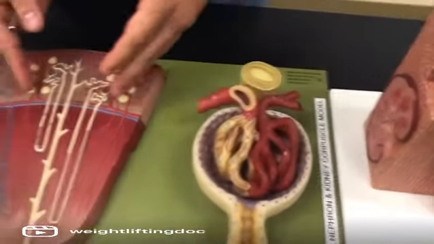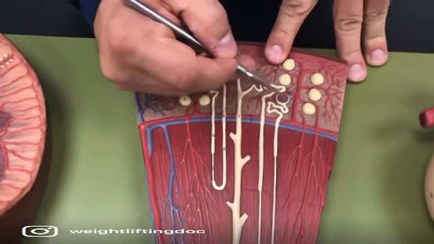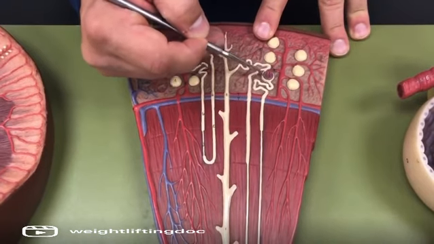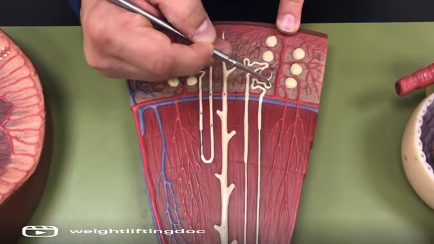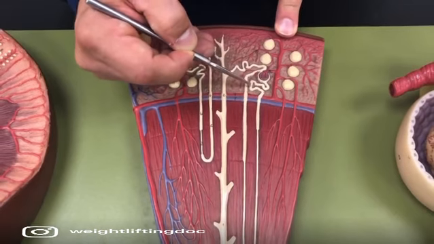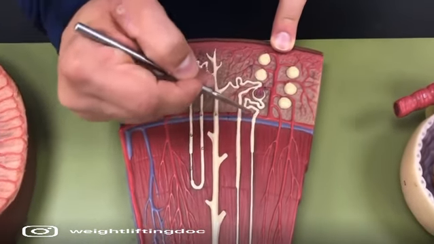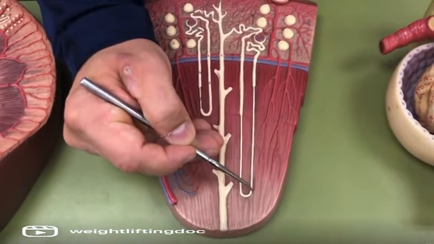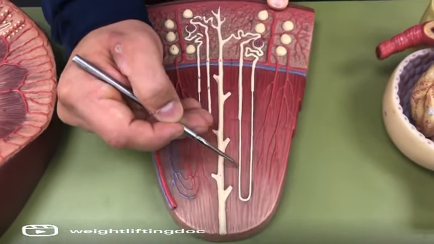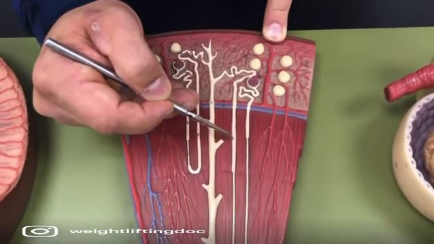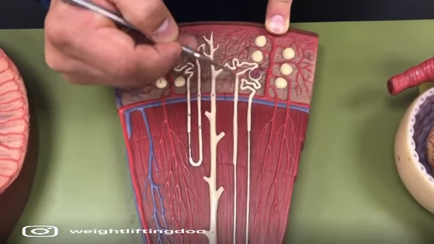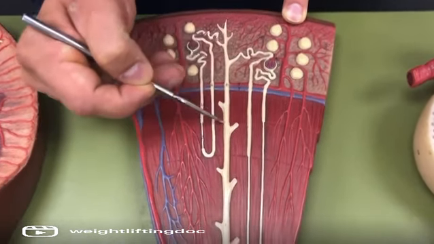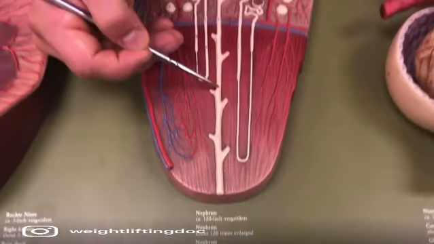And now we'll go back over here to finish the structures. So we're always going to start at Bowman's capsule. No matter where anything is tagged, we start at Bowman's capsule here, and closer to the Bowman's capsule, we have these twisted tubules. These are called proximal convoluted tubules. And then we go down the descending loop of Henle, also called descending nephron loop. We go up the ascending loop of Henle, also called the ascending nephron loop, to the distal convoluted tubules, and then it dumps into this thing that looks like a tree branch here that is called the collecting duct, okay?